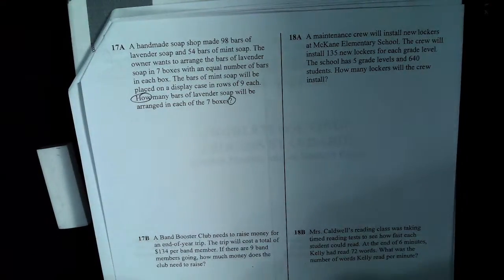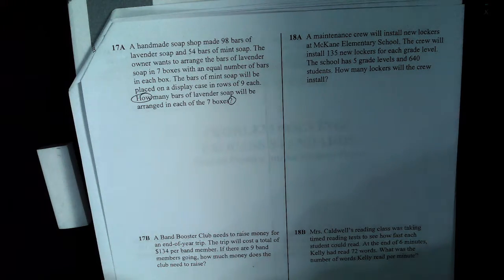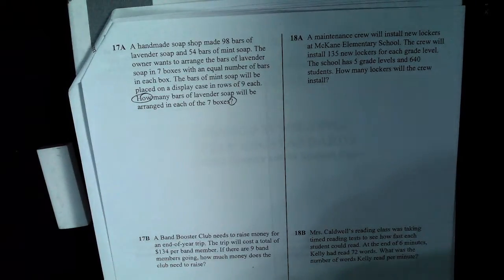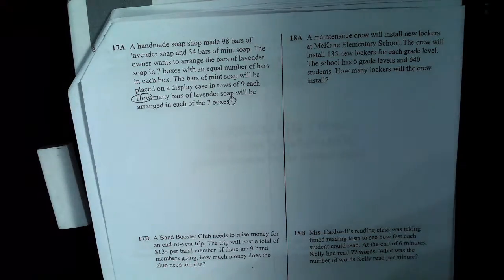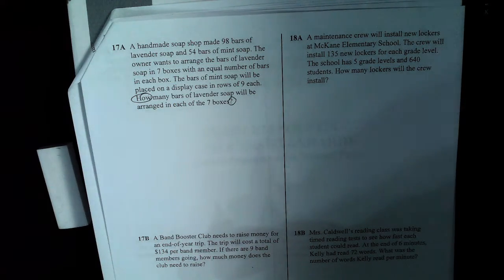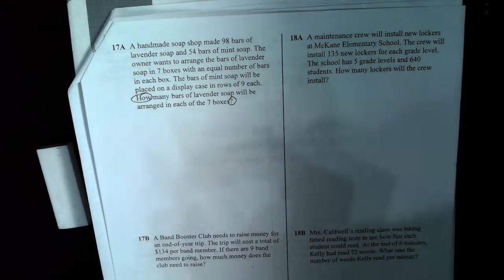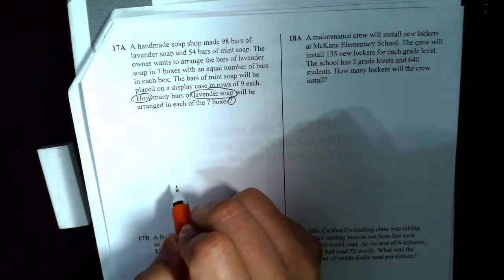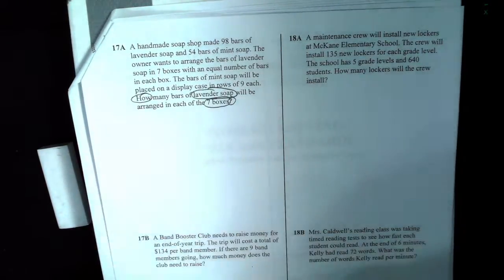What do they want me to focus on? What are they asking me about? How many bars of lavender soap will be arranged in each of the 7 boxes? Violet, what are they curious about? How much soap will be placed in the boxes? What kind of soap? The lavender soap. So not just any soap, lavender soap. And you're right, they want to know how many bars of the soap are going to go in the boxes.